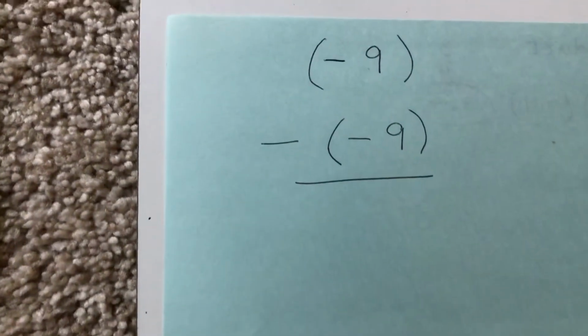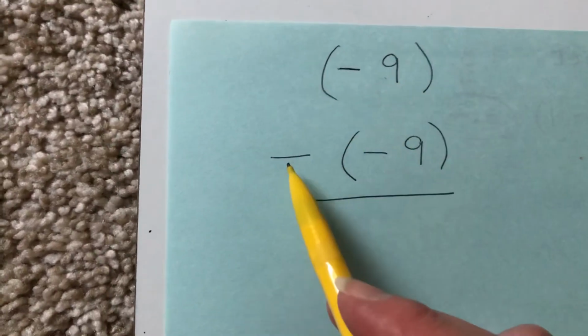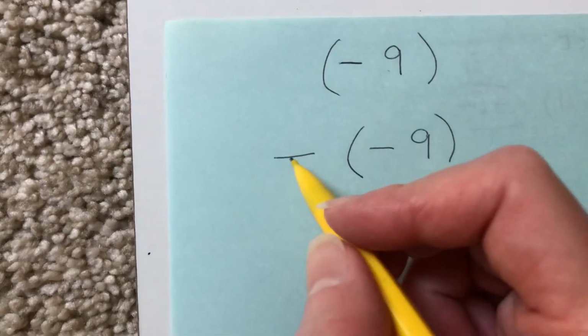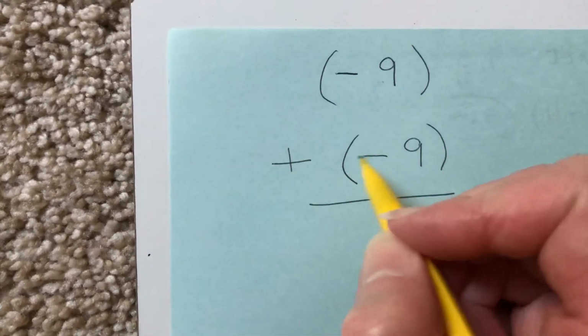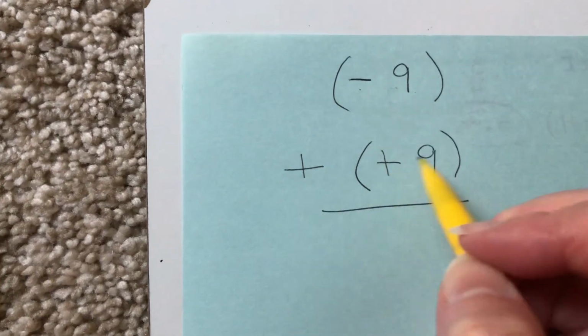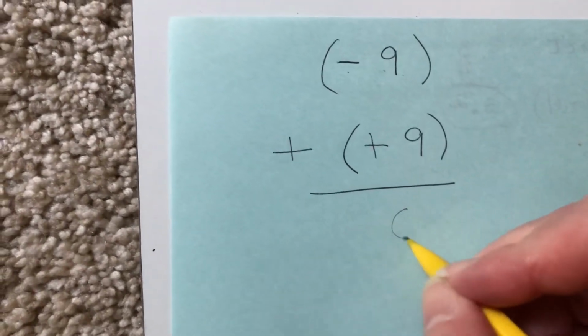In a problem that's set up like this, we have negative 9 minus a negative 9. The definition of subtraction says subtracting a number is the same as adding its opposite. So we're really doing negative 9 plus positive 9, and that would be 0.